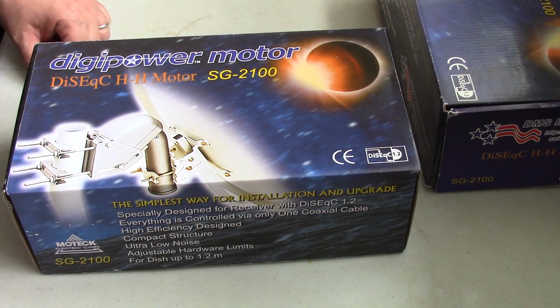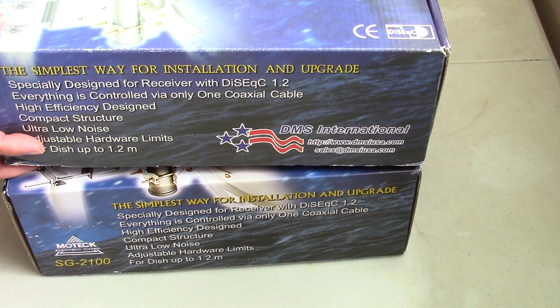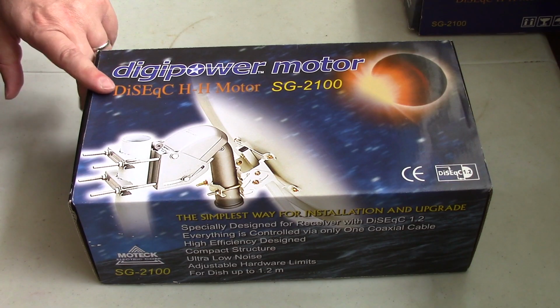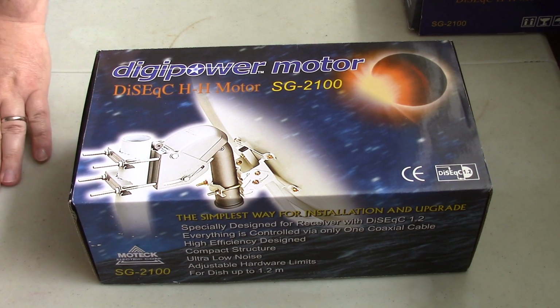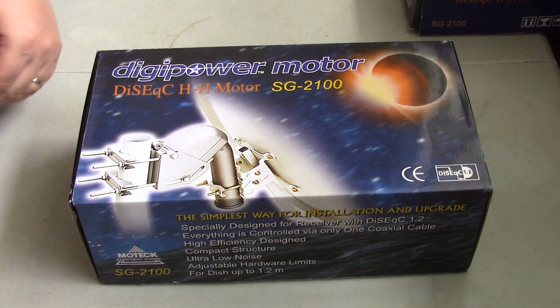Alright, so this is the motor for a satellite dish. My first motor was this one. It's actually very similar, it has all the same ratings, except it was from DMS International. Here's the DigiPower motor. It's a DiSEqC HH motor, SG2100.